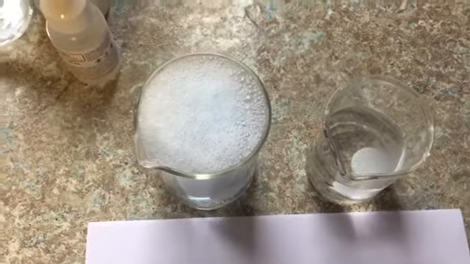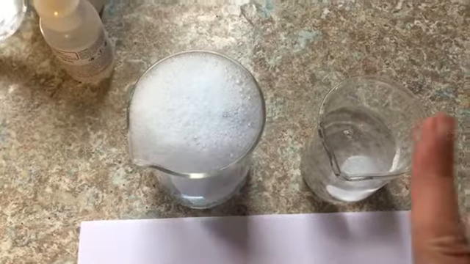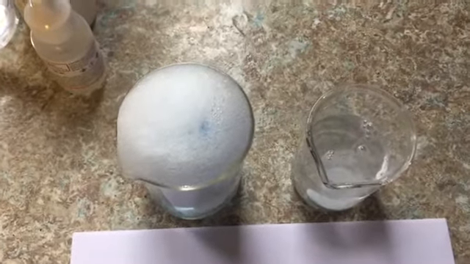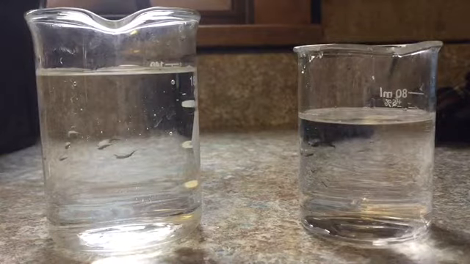Oh, look at our different rates of reaction. So remember, this one was hot water and this one was cold water. So write your observations down. Oh no, it's going to overflow. I'll be right back.